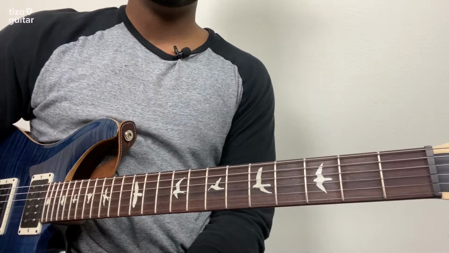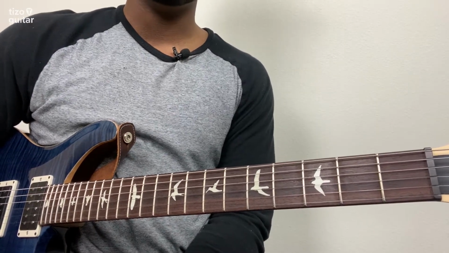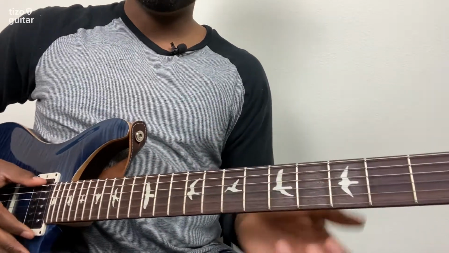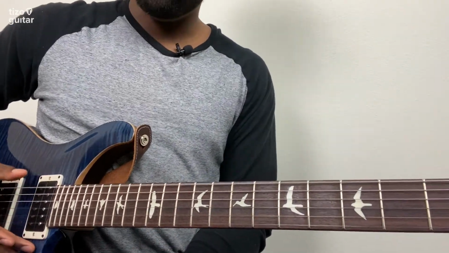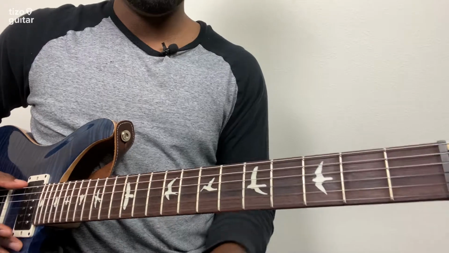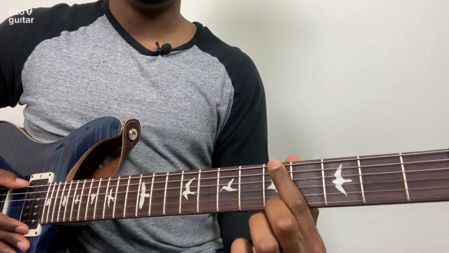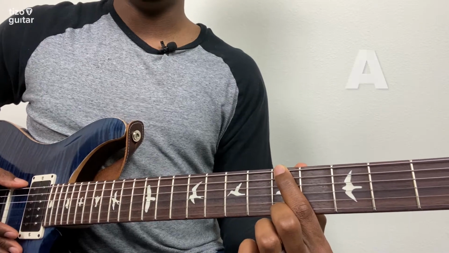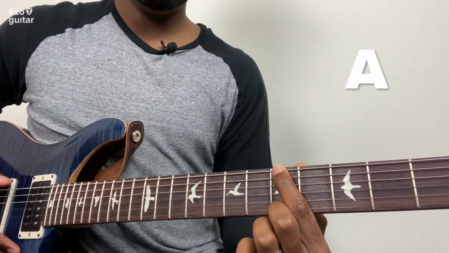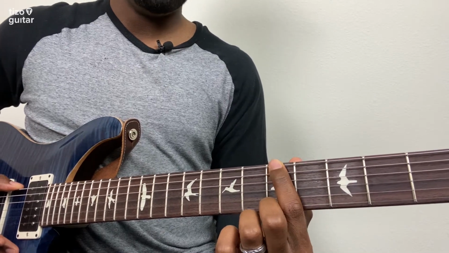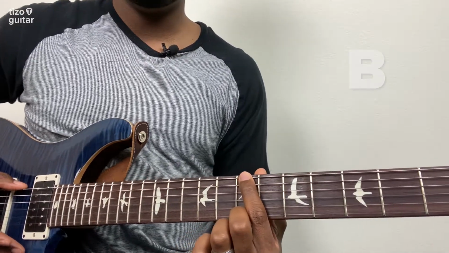Alright, so the first thing I want to show you is where you can find the notes that go with the musical alphabet on the actual neck of your guitar. So we're just going to be using the low E, the thickest string, for demonstration. And we're going to start on the 5th fret of that low E string to play an A note. From there, if we want to play a B note, all we have to do is slide our finger up 2 more frets.